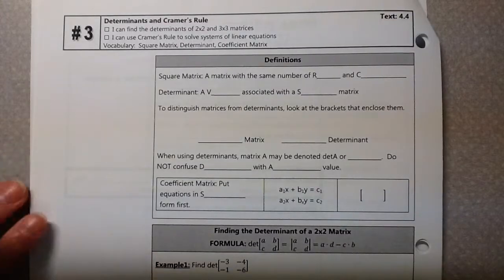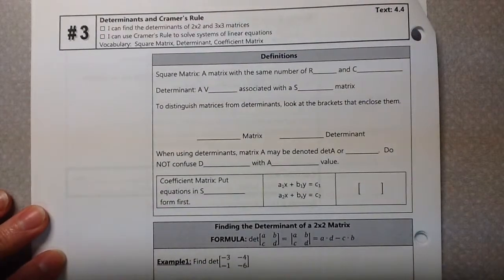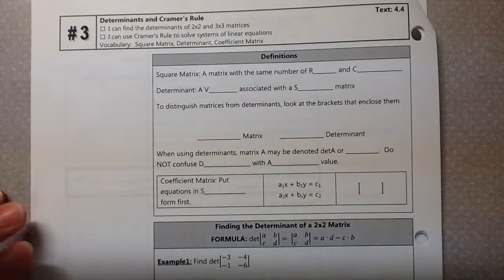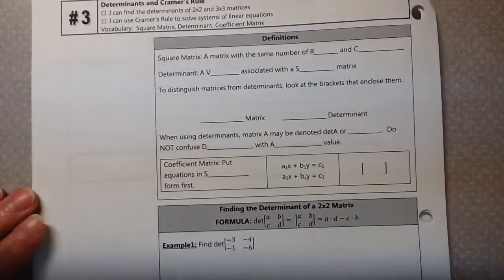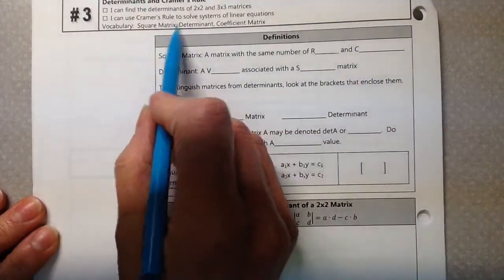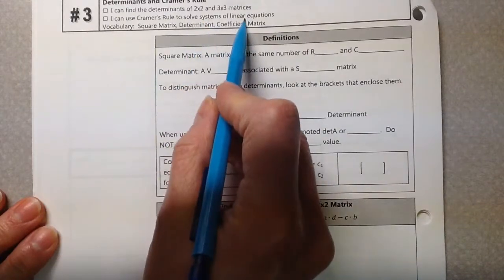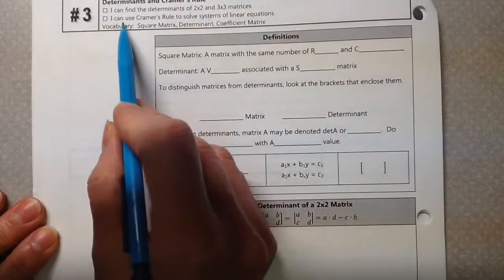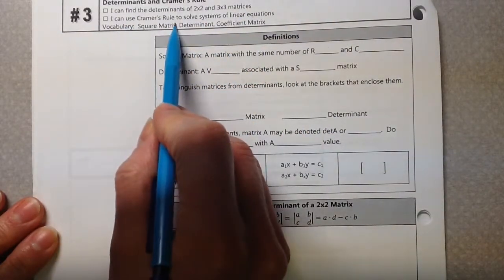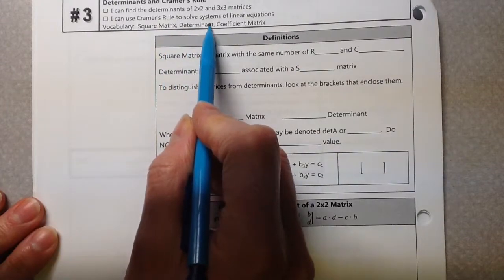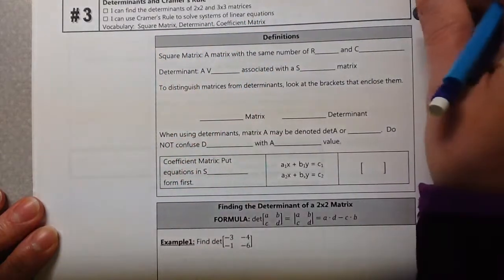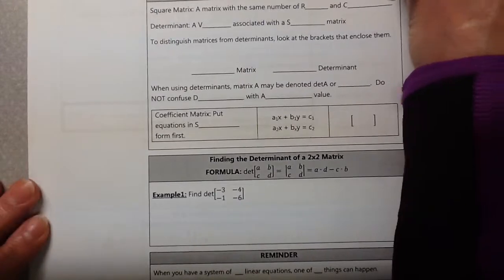One of the other applications of matrices is being able to solve systems of equations. So today what I want you to be able to do is to find the determinants of a 2 by 2 and a 3 by 3 matrix. I also want you to be able to use Cramer's rule to solve systems of linear equations. So let's first define a few things.